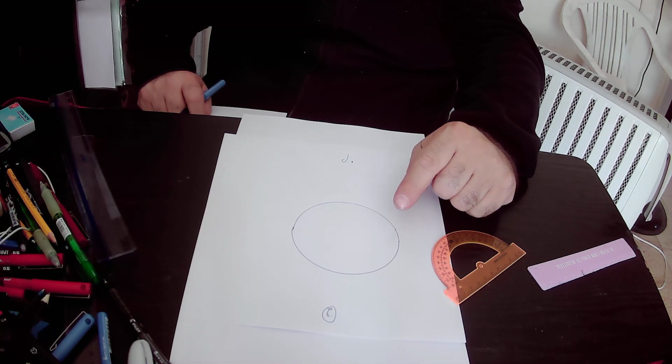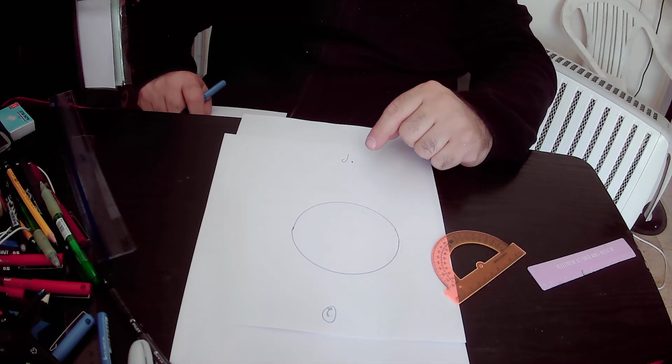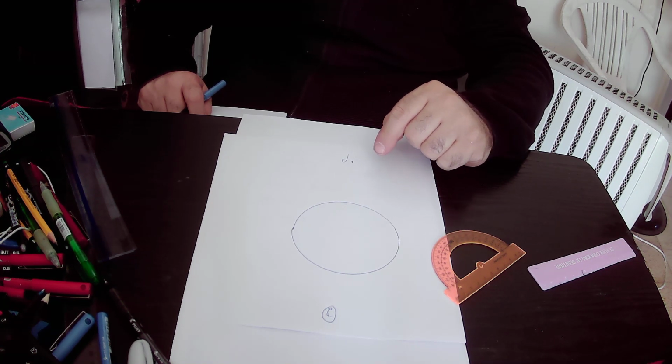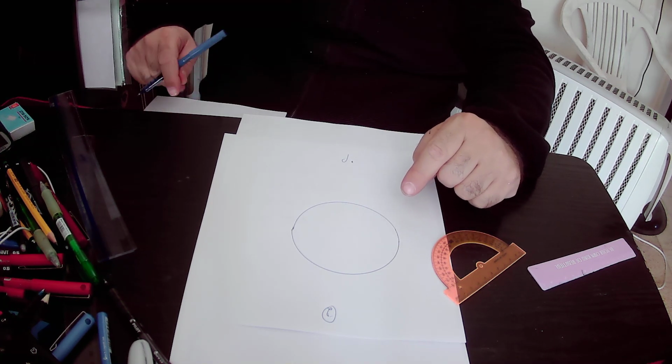So if from the external point P we draw two tangents to this circle.